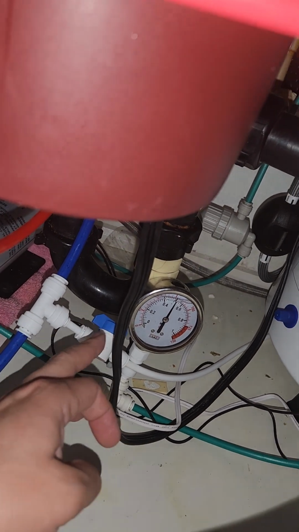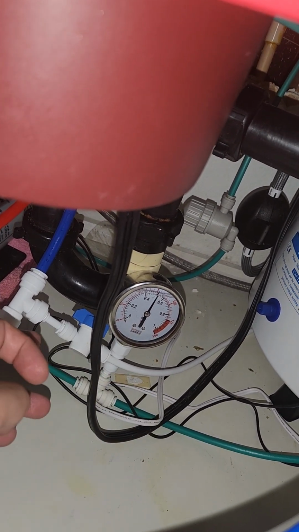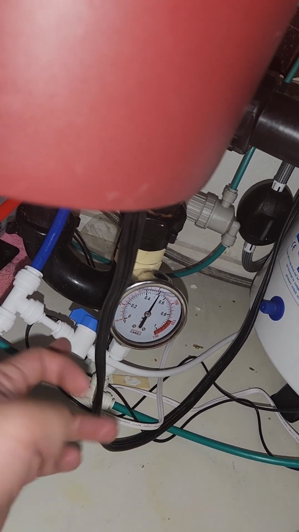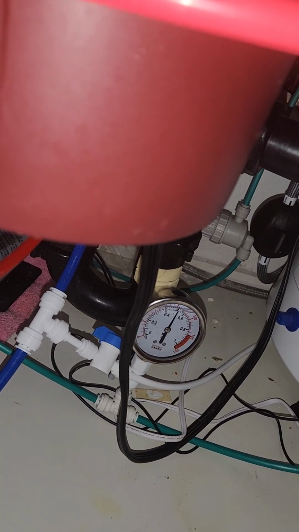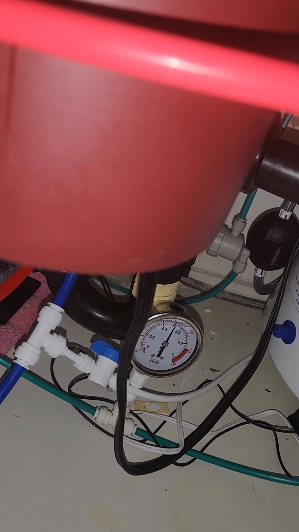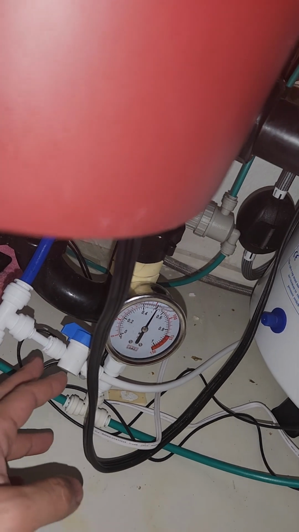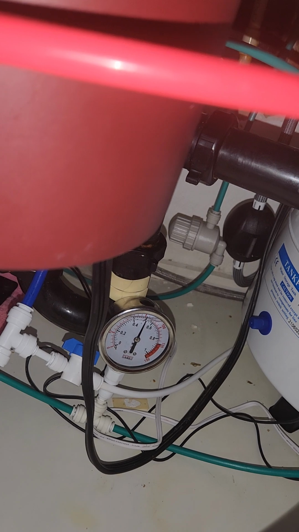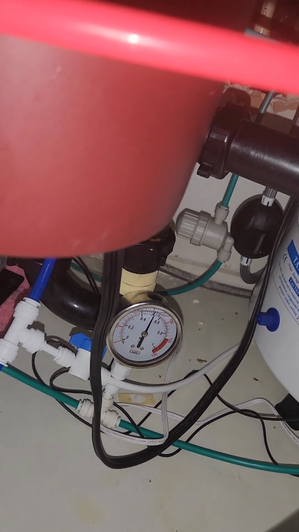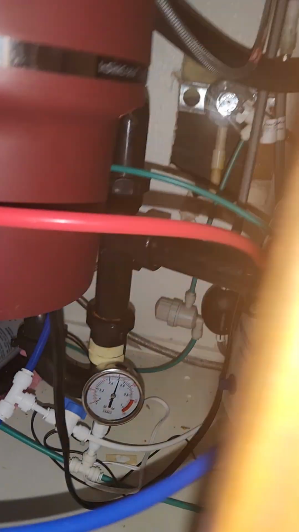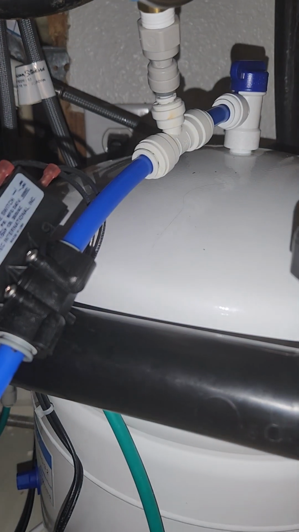This also goes to my fridge. There's a ball valve to control it in case I don't want the water going to the fridge. So I can enjoy the clean water in my ice and cold water. That's the case.